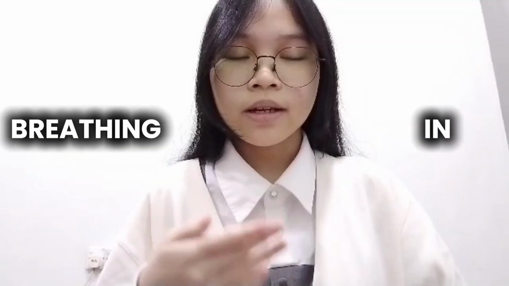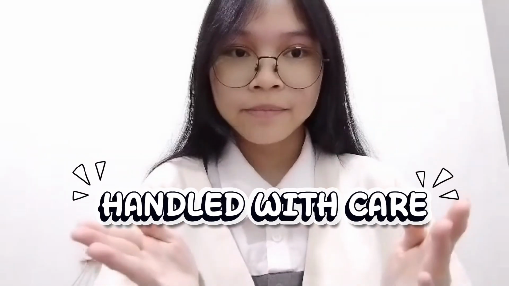In addition, breathing in gallium can also irritate the nose and throat, causing coughing and wheezing. Lastly, it can also cause damage to the liver and kidneys. So, in conclusion, gallium must always be handled with care.